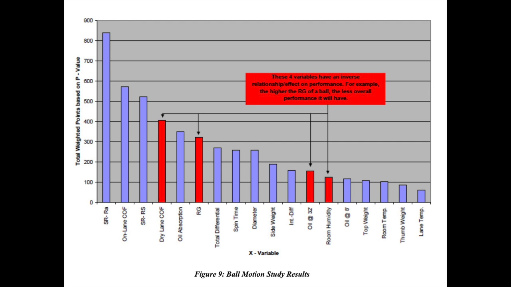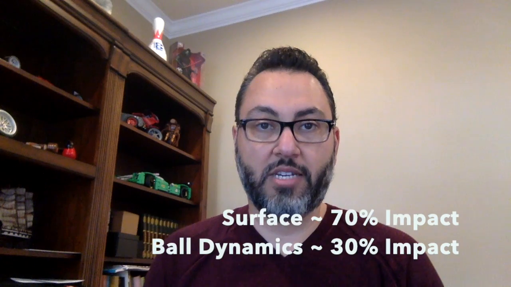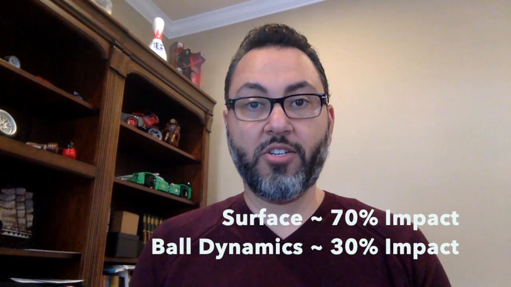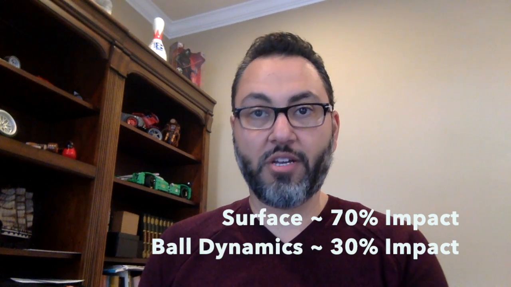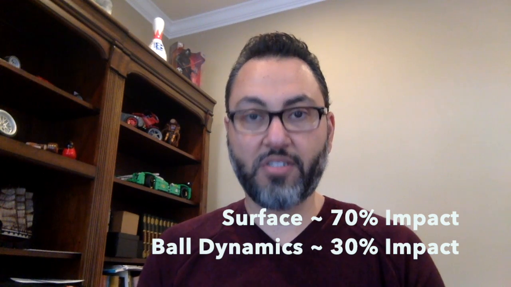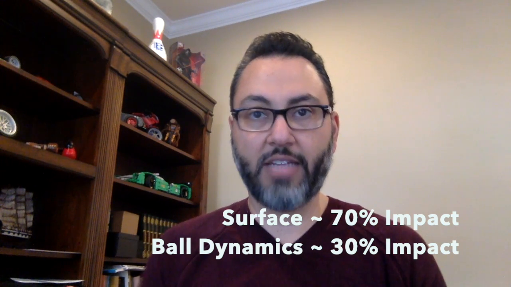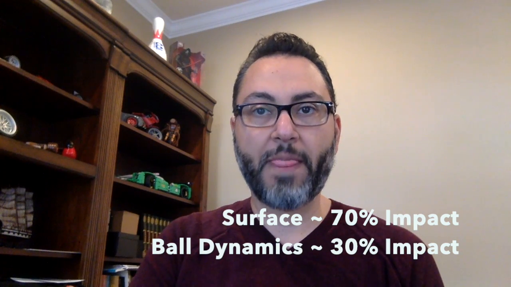Then you get finally to RG and total differential, which is about the core dynamics. So for context, in position 6, which is the RG, it's about a third of the impact of surface roughness. Now that doesn't mean it's not impactful, but surface dictates the majority of ball reaction. So the surface in combination with the lane surface, ball surface, lane surface.